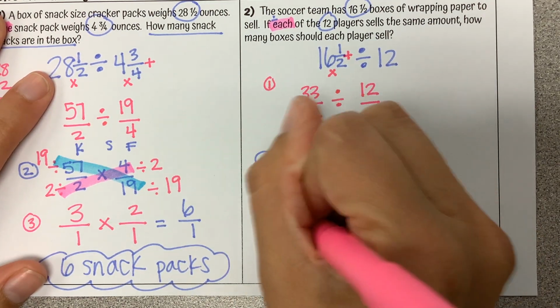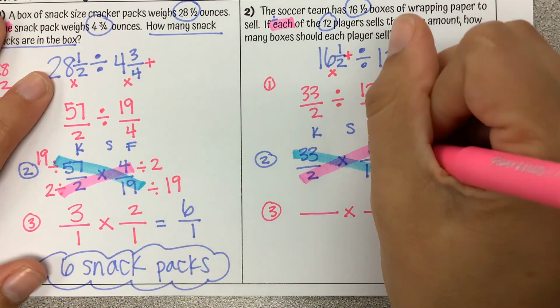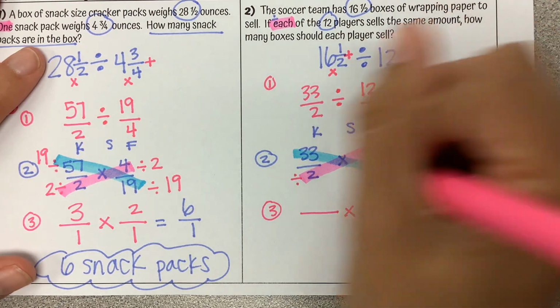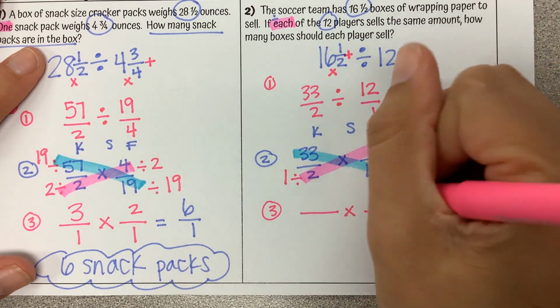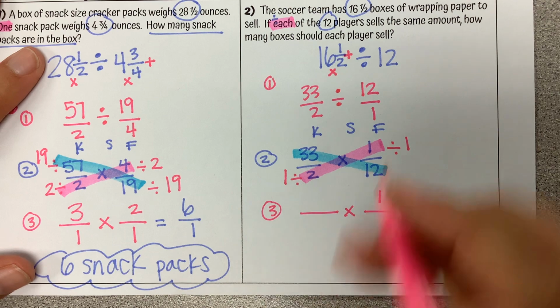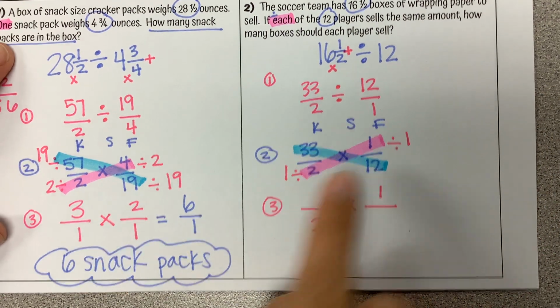So for step 3, while we're simplifying, first diagonal I'm going to look at is that pink diagonal, 2 and 1. The highest number they both divide by is just 1, because 1 only divides by 1. So 1 divided by 1, that top right stays 1. 2 divided by 1, bottom left stays 2. 12 and 33, I'm going to look at my factor chart.